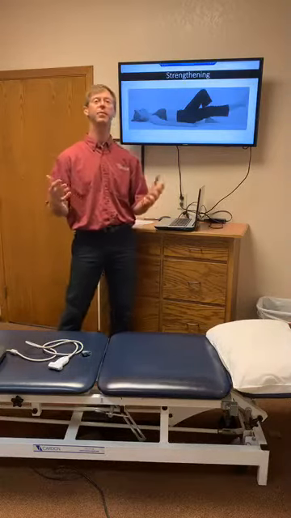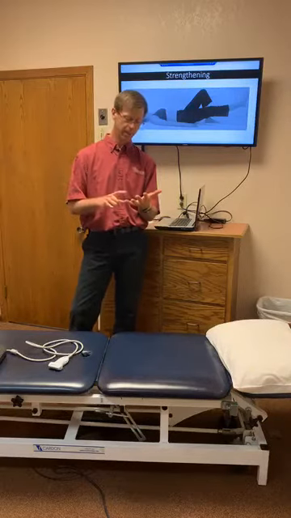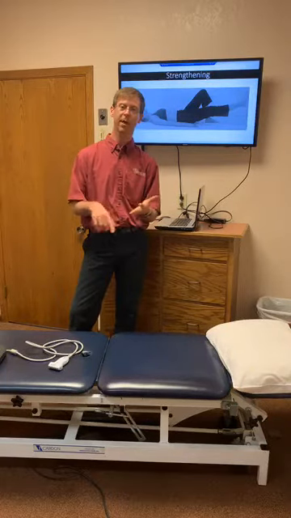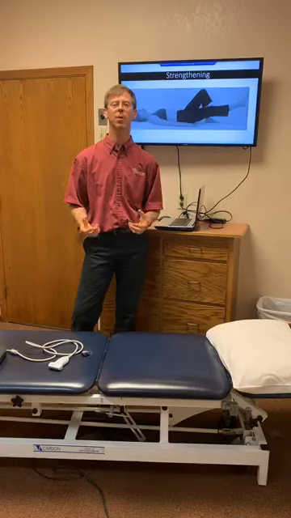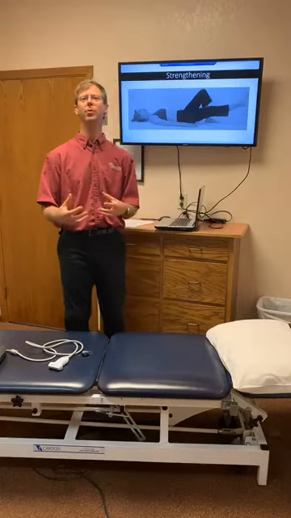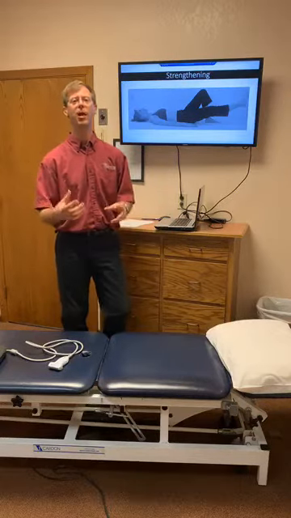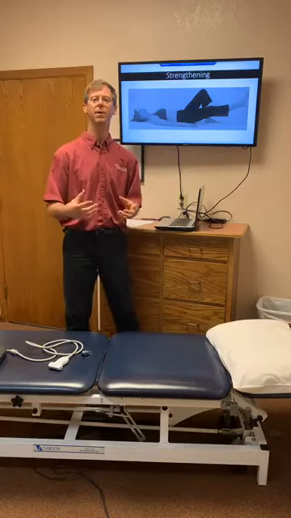Okay, so strengthening. There's a lot of different injuries that strengthening is important for. The sprains, the strains, the dislocations, the fractures, the patellofemoral syndrome. Almost every injury that we talked about generally will need strengthening after that acute injury.